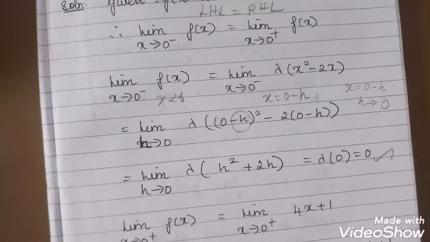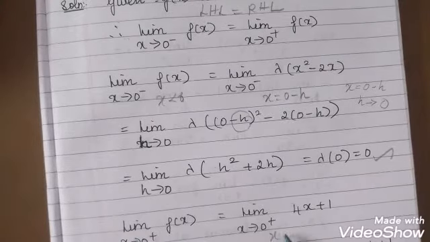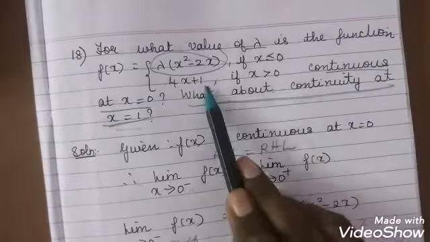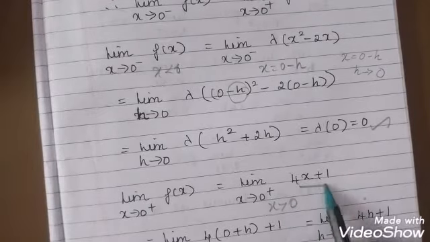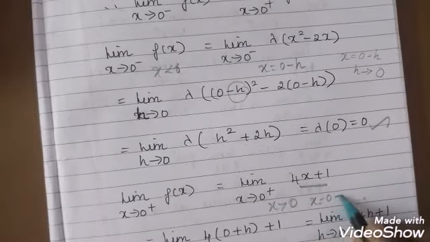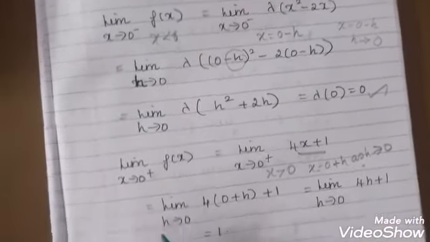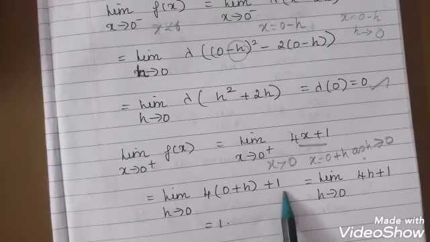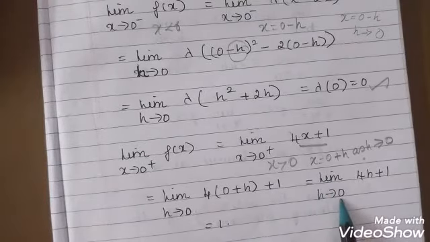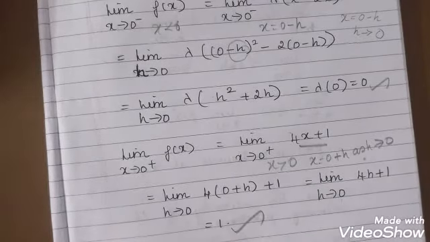Limit of x tending to 0 plus f of x is equal to limit of x tending to 0 plus, which means it's for x greater than 0. So, for x greater than 0, what is your f of x here? It's equal to 4x plus 1. Got it? Now, what will I write here? 4x plus 1. You can replace your x by 0 plus h as h tends to 0. So, you have it as limit of h tending to 0, 4 into (0 plus h) plus 1, which is equal to limit of h tending to 0, 4h plus 1 you will get here. So when I substitute it, it's equal to 1.